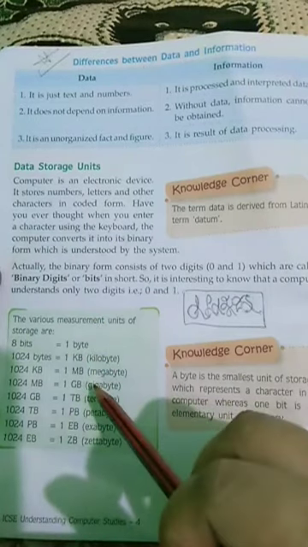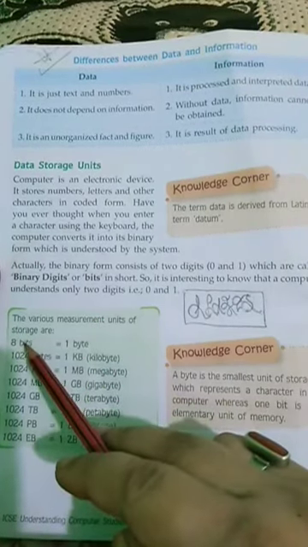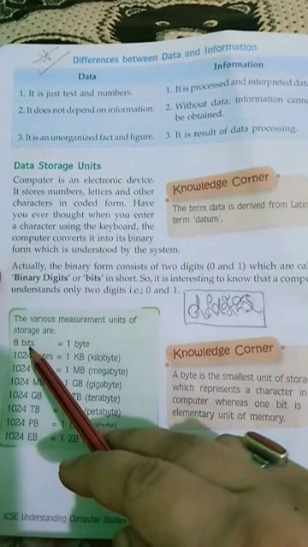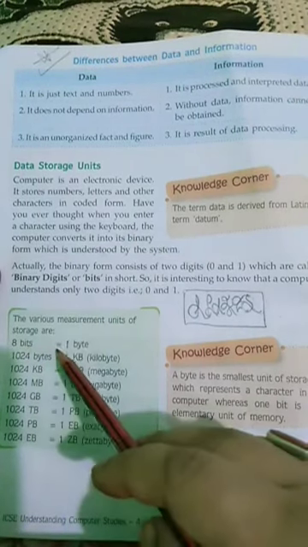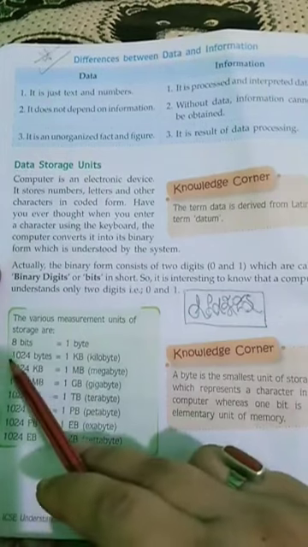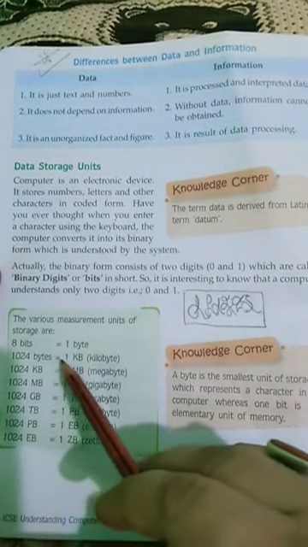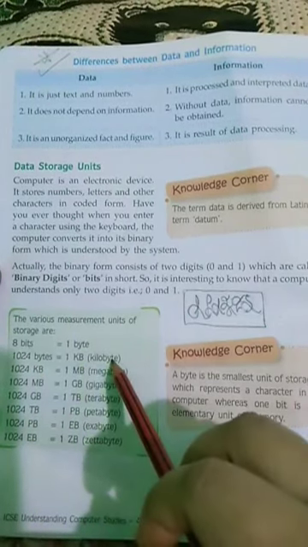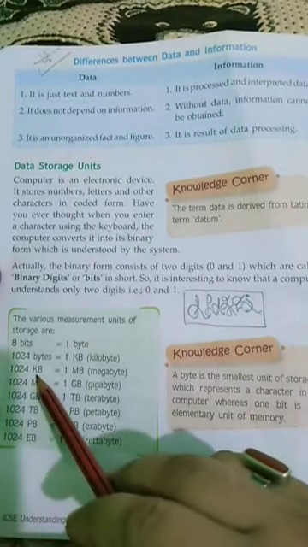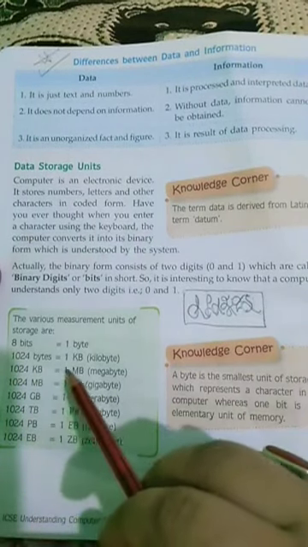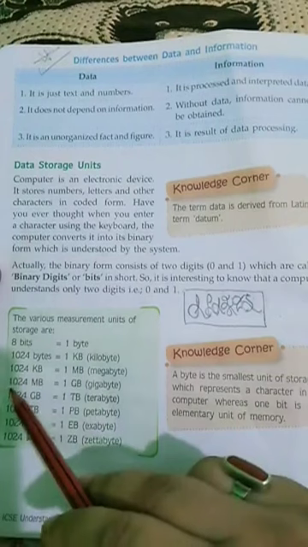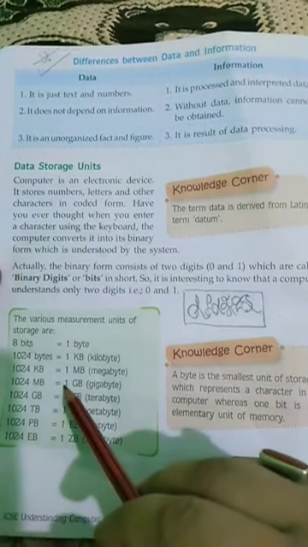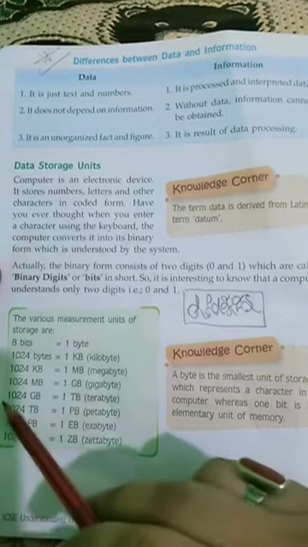Let's see the chart. 8 bits. Bits means combination of 0 and 1. 8 bits is equal to 1 byte. 1024 bytes is equal to 1 KB, means kilobyte. 1024 KB is equal to 1 megabyte. 1024 megabytes is equal to 1 gigabyte.